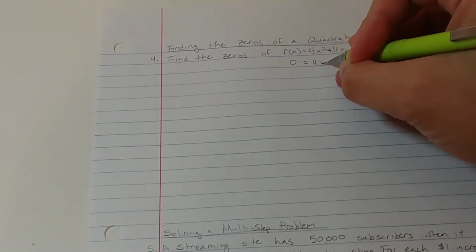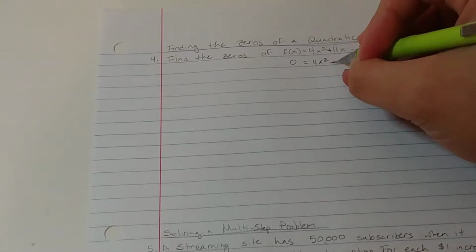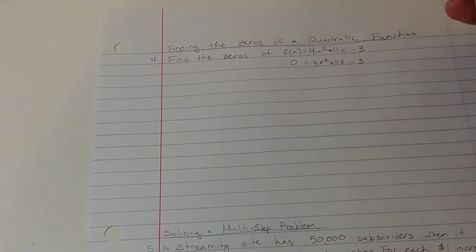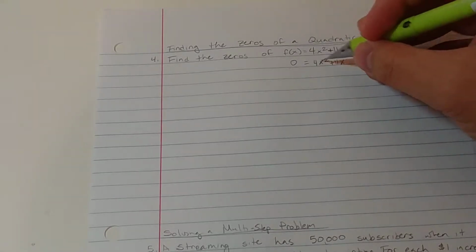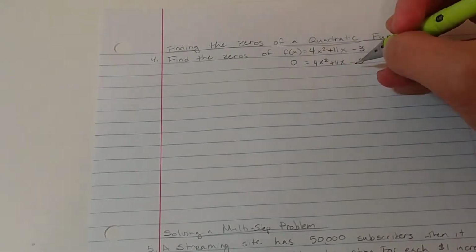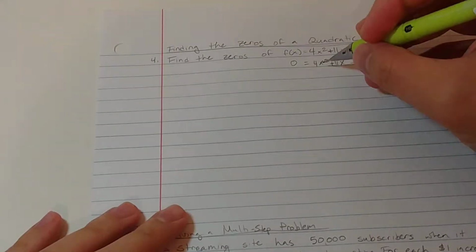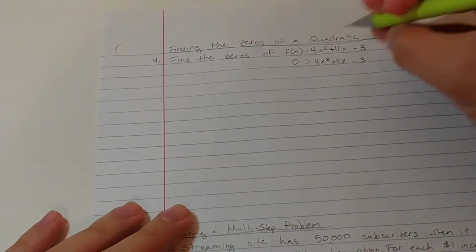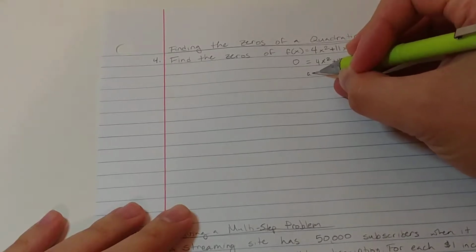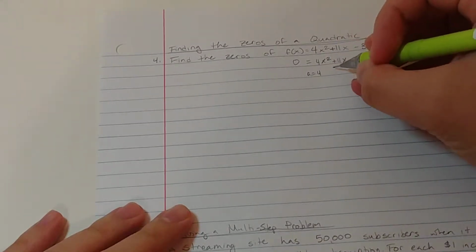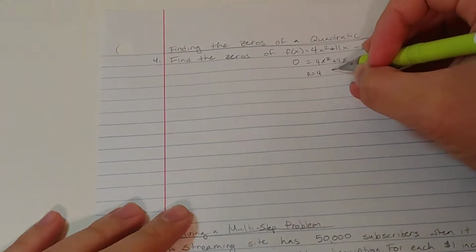And then just rewrite that function, 4x squared plus 11x minus 3. All right, so now we have a quadratic. We want to see if this quadratic is factorable. Now we can do that by factoring. You can factor however you were taught before. So I'm just going to show you one way.